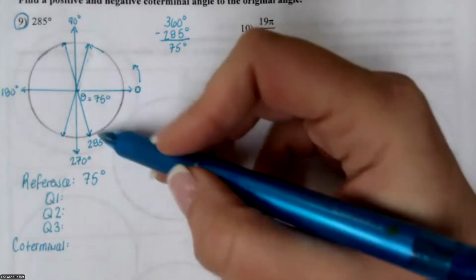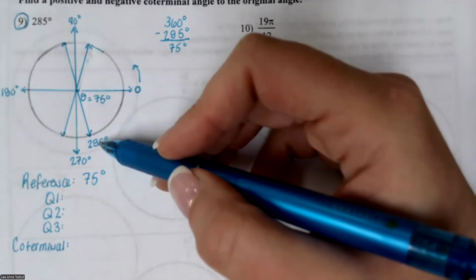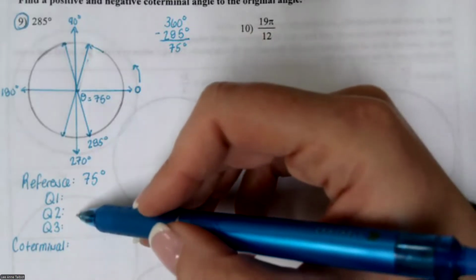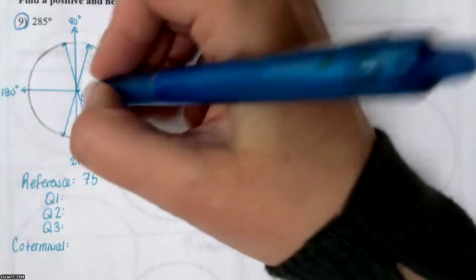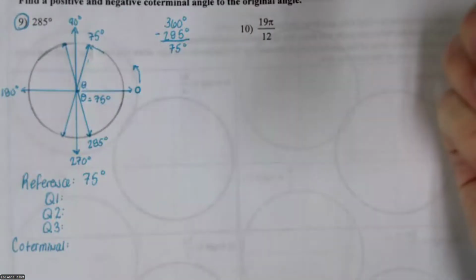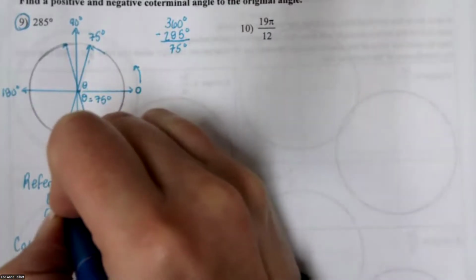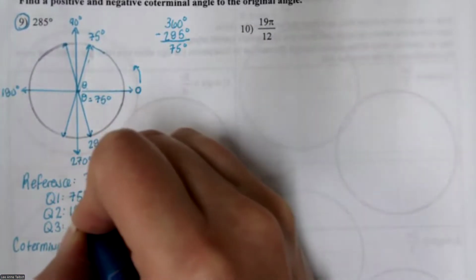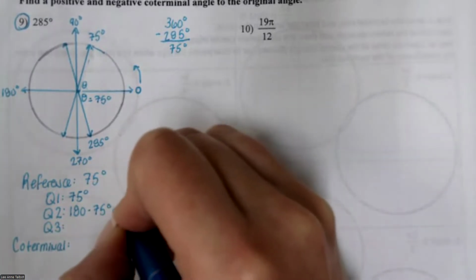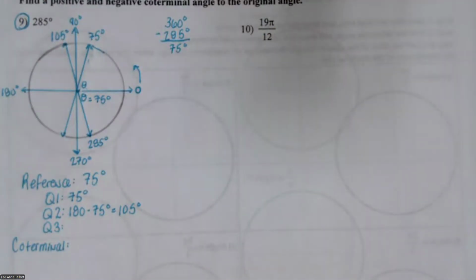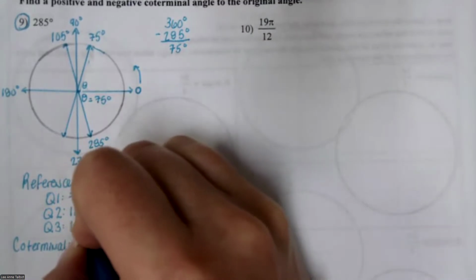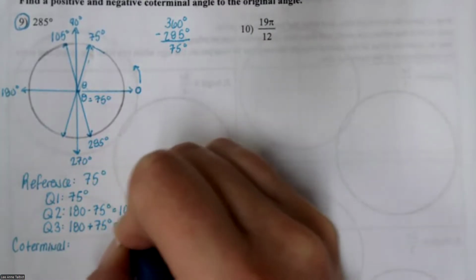Okay. Now my original angle is in quadrant 4. That means I don't need to find quadrant 4. I already know that one's 285. I need to find the other ones. I know this one has to be 75 because it has to have the same reference angle and it's in quadrant 1. So that's 75. Quadrant 2 is going to be 180 minus 75, which is 105. Quadrant 3 is going to be 180 plus 75, which is 255.